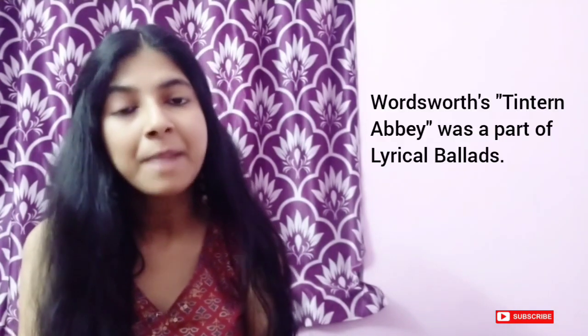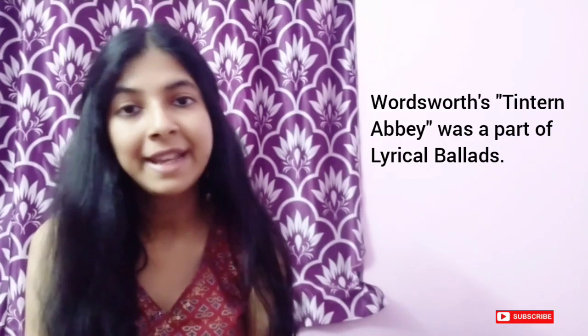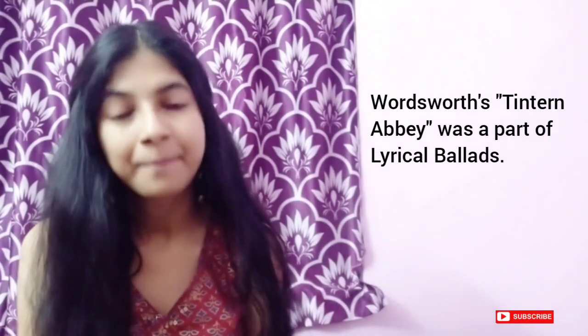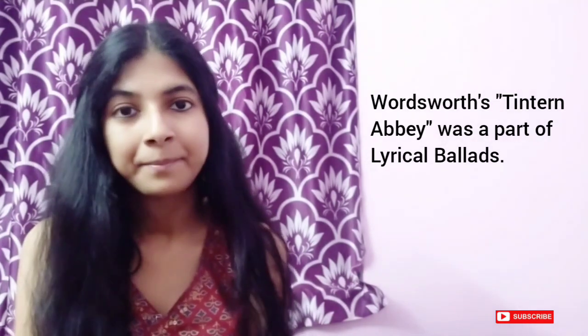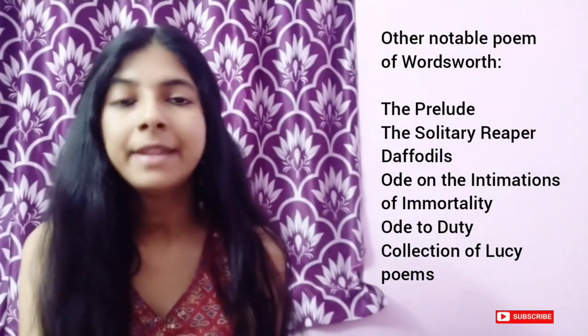And the most famous poem of Wordsworth in Lyrical Ballads is Tintern Abbey. Other notable works of Wordsworth are The Prelude, The Solitary Reaper, Daffodils, Ode on the Intimations of Immortality, Ode to Duty, and the collection of Lucy poems.